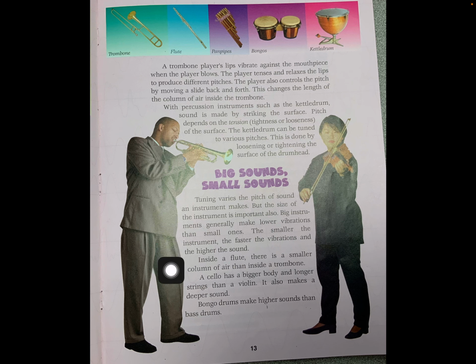Inside a flute, there is a smaller column of air than inside a trombone. A cello has a bigger body and longer strings than a violin. It also makes a deeper sound. Bongo drums make higher sounds than bass drums.